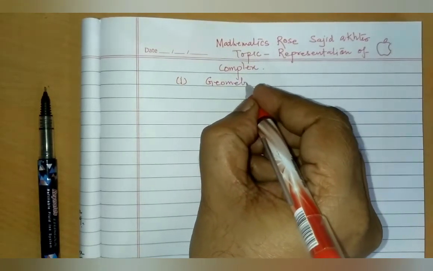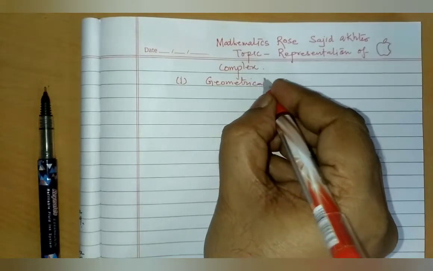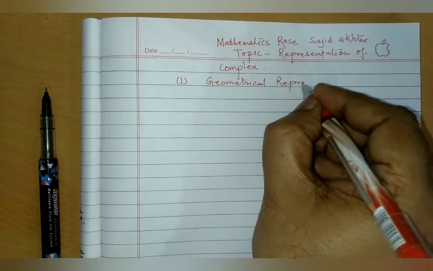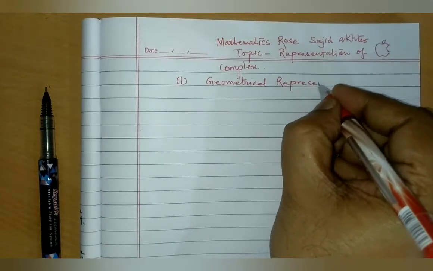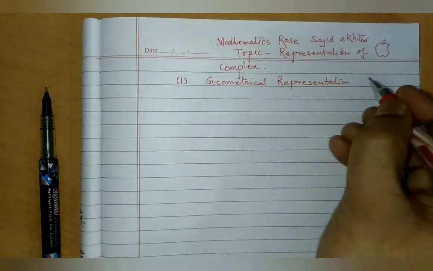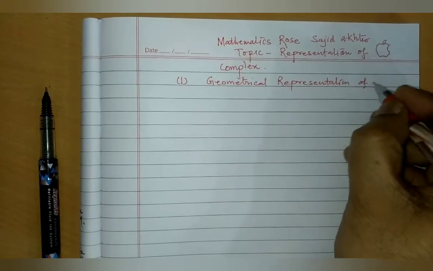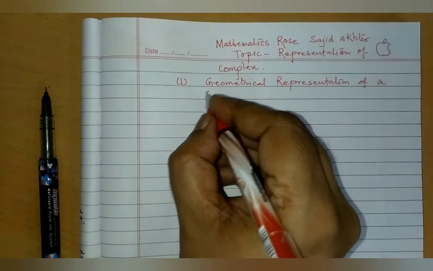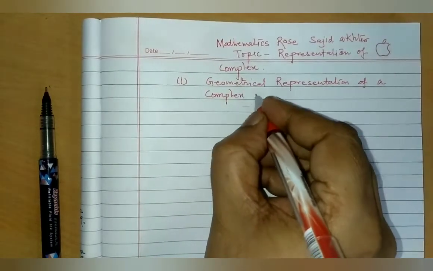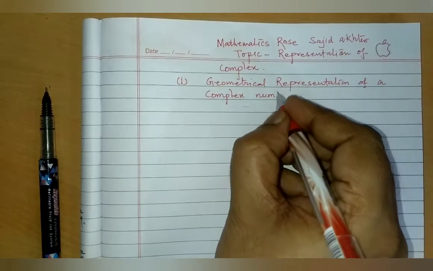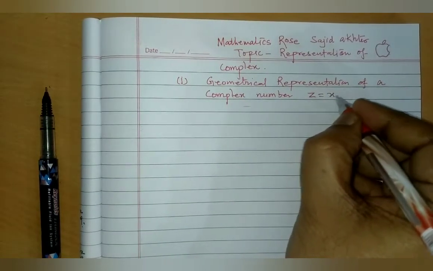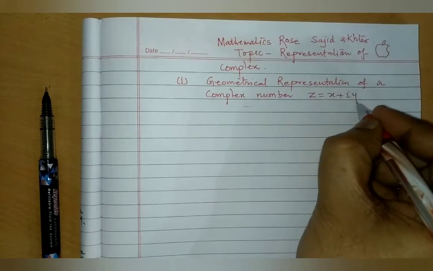Geometrical representation of a complex number: suppose z, which is in the form of x plus iy.